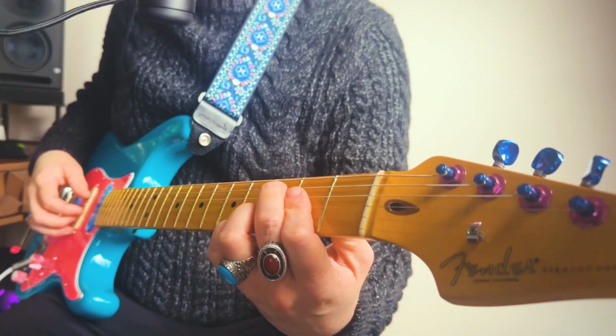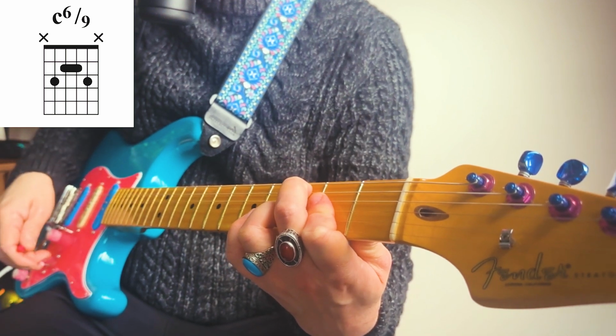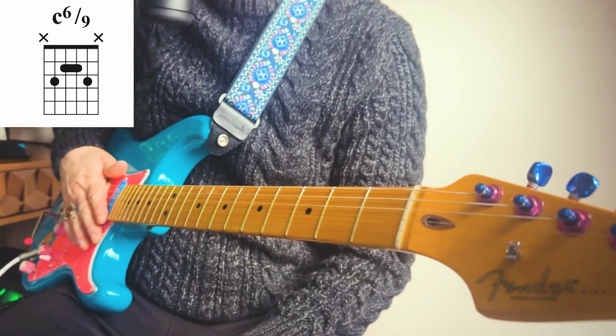I love that. I really love that. 6/9 chords are very ambiguous. They've got a really rosy, romantic, airy, mysterious sound to them, which I kind of like quite a lot. So a 6/9 chord, this is a major 6/9 chord, in this case C major 6/9.